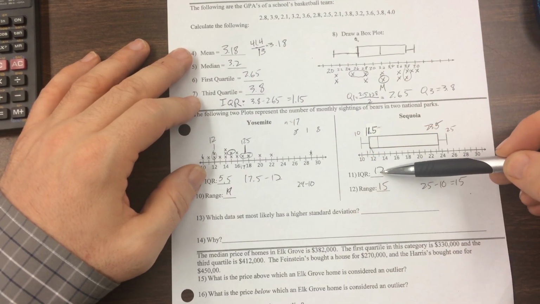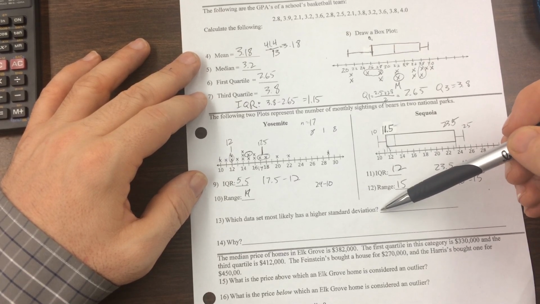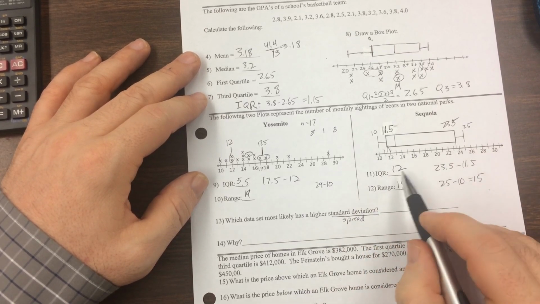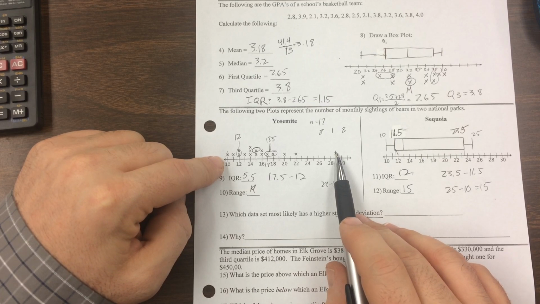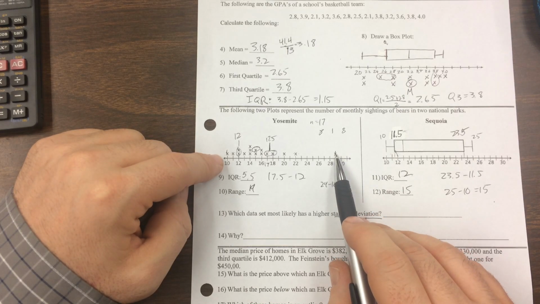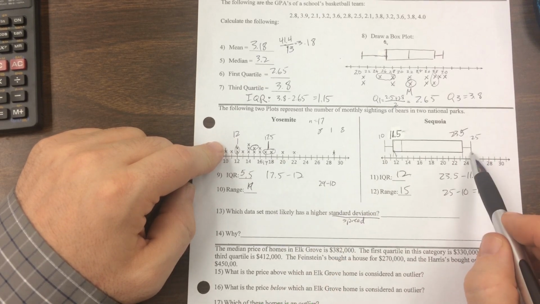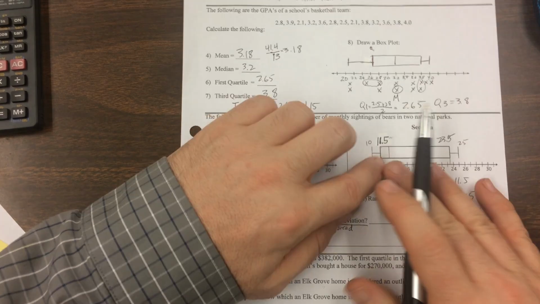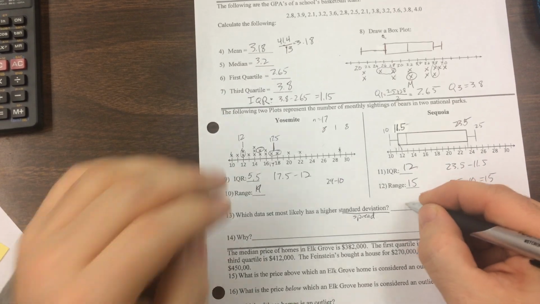So you can see I have a bigger range here, overall range, but my IQR is much bigger over here. So when it says which data most likely has a higher standard deviation, remember that this is a measure of spread. So I'm looking at this IQR and saying, well, even though I've got this data point over here, which very well could be an outlier, I think it is. We could do the math on that, but yeah, that one's way out there. But this one has a really large spread between the quartiles. So data is much more spread out. So I'm going to say that the standard deviation is likely Sequoia.